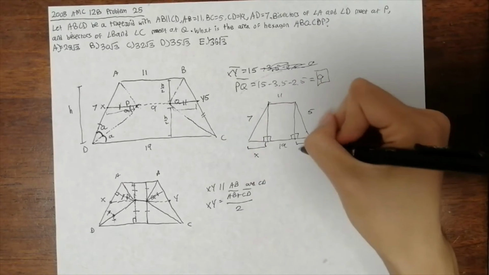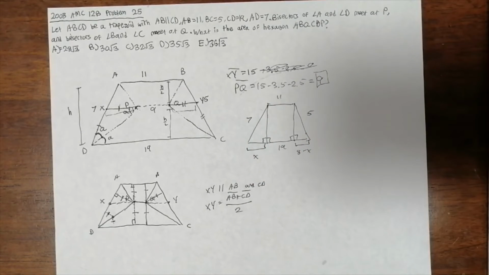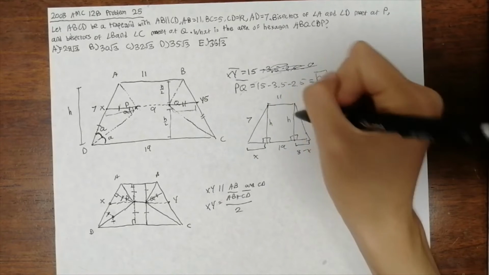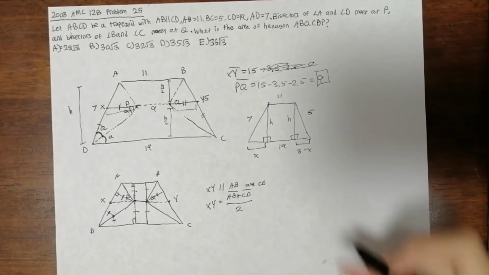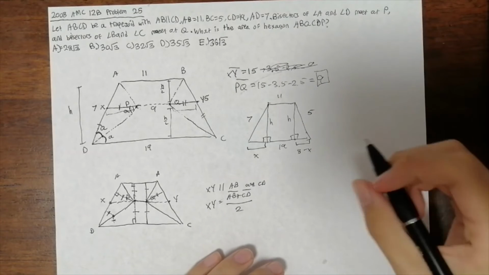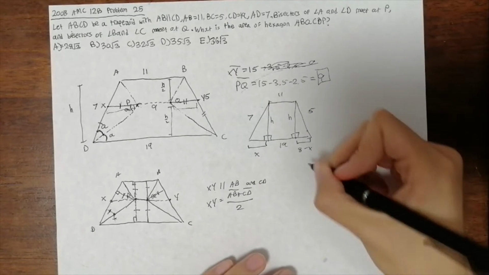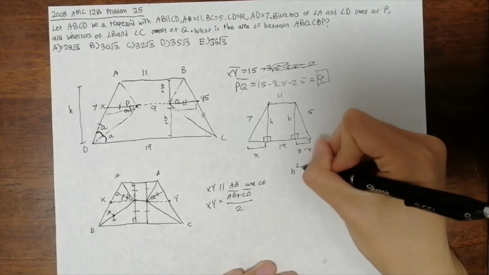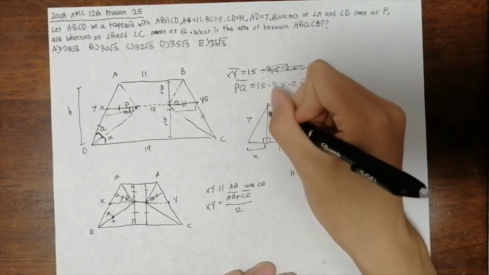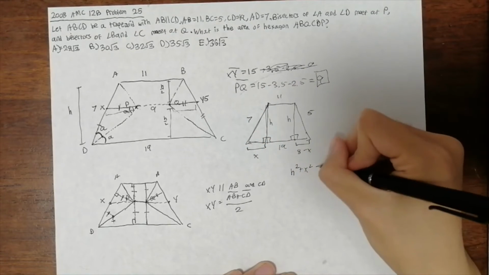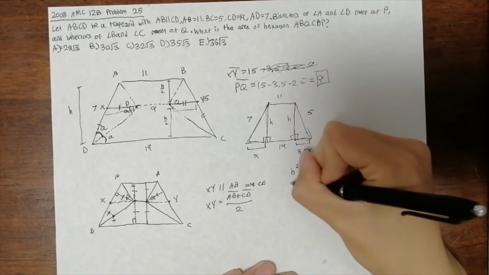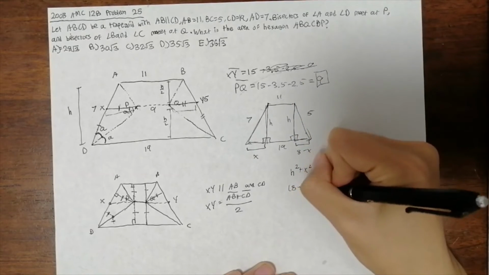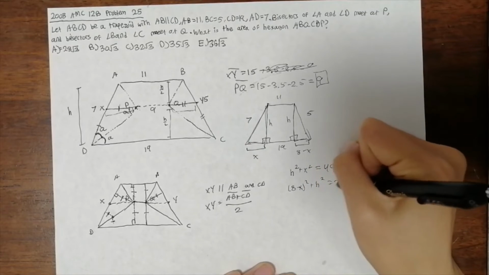So we can say this is x, 8 minus x, and this is h, and this is also h. So we can use the Pythagorean theorem to get two equations for two variables. So we would have h squared plus x squared in this triangle here is equal to 7 squared, 49. Here we have (8 minus x) squared plus h squared is equal to 25.